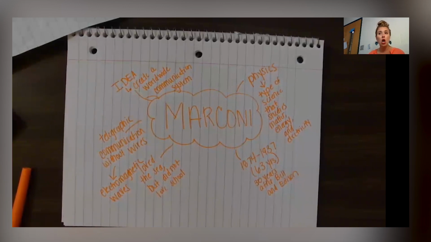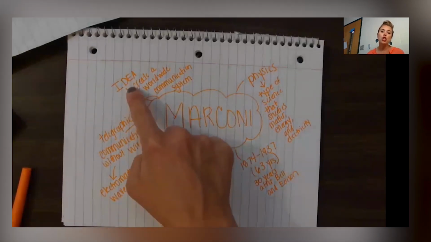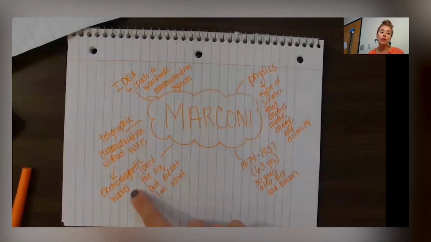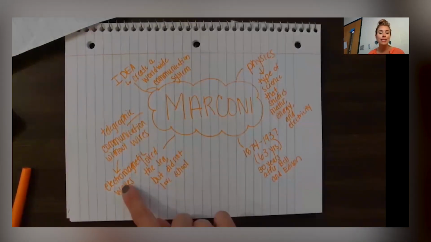We see that the telegraph was also an important device for Marconi, but his idea was to create a worldwide communication system. He wanted to explore the use of electromagnetic waves as a way to send wireless messages. And he did. First in his attic laboratory, and then eventually miles away.